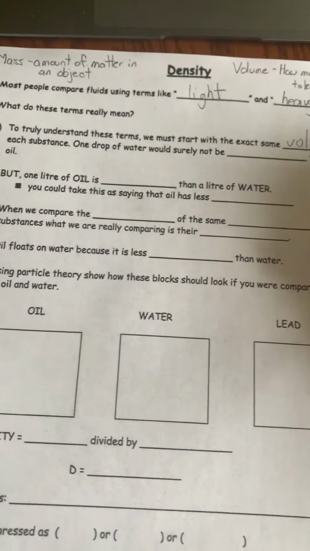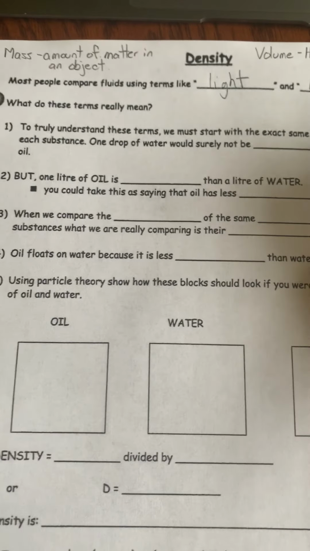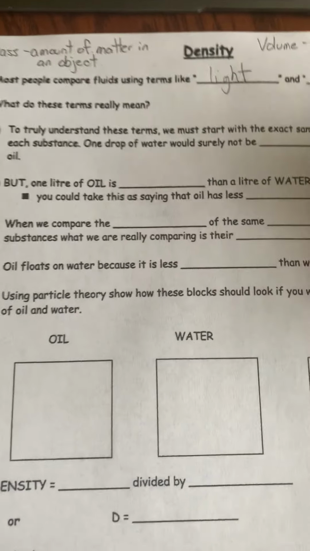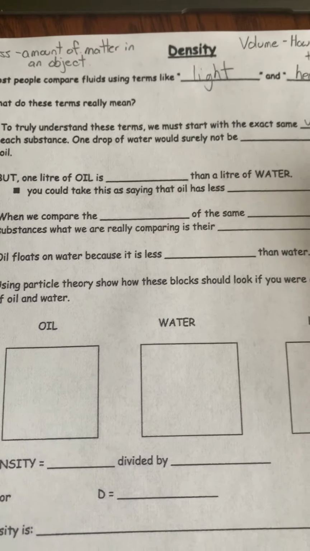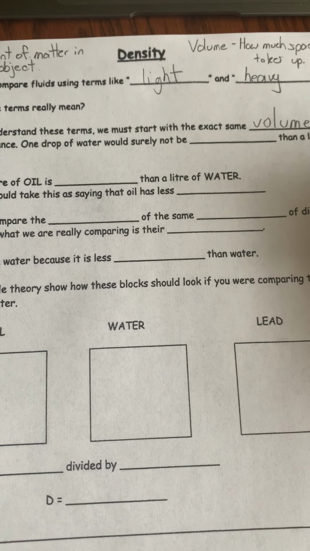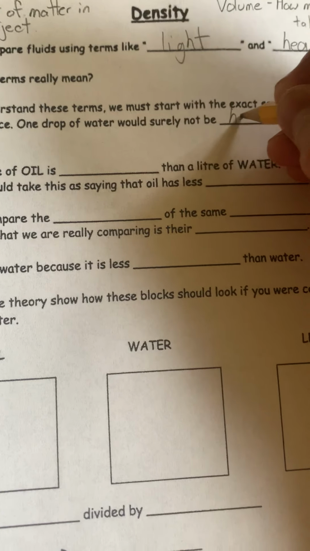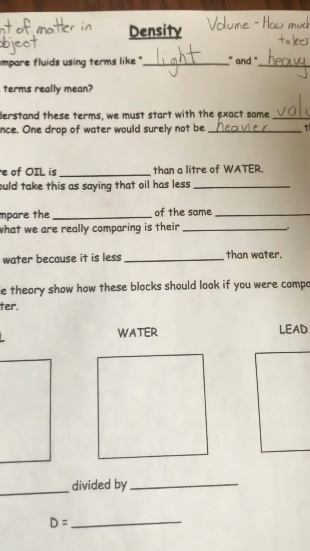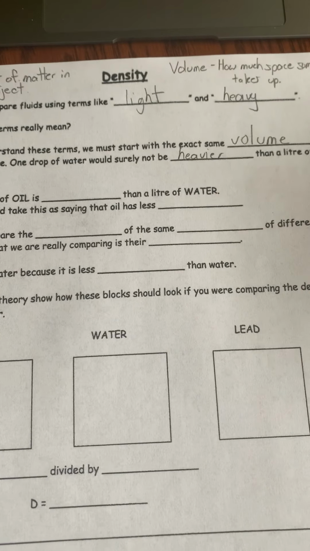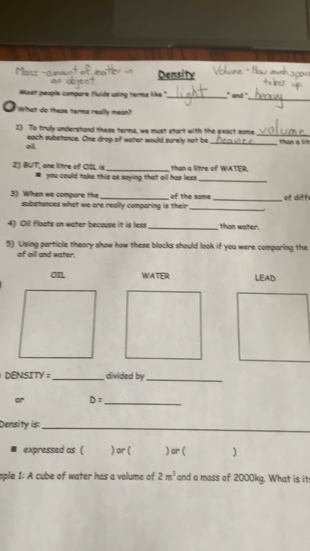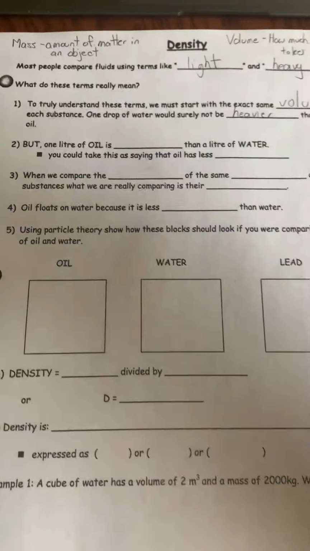So to truly understand these terms, we have to start with the exact same volume of a substance. So you definitely couldn't say, well, these 50 cannonballs weigh more than this tiny little glass of water. So you have to make sure that everything's equal. So one drop of water would surely not be heavier than a liter of oil. So you wouldn't expect that one little droplet of water would be heavier than a full liter of something else, but you want things to be the same.